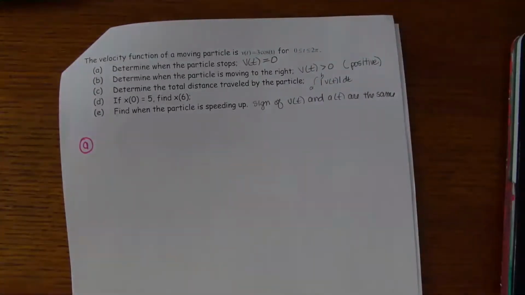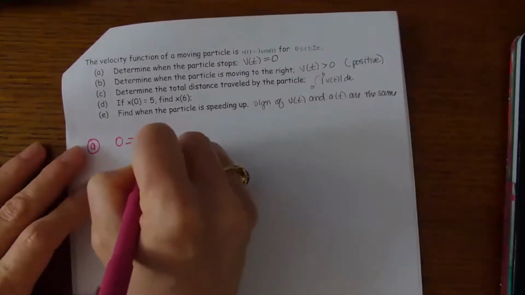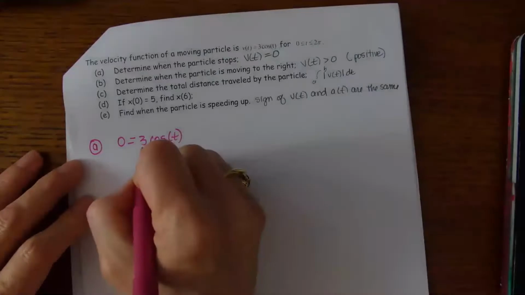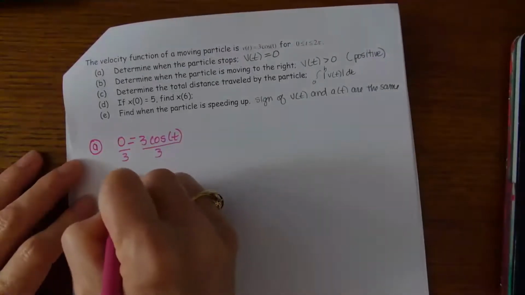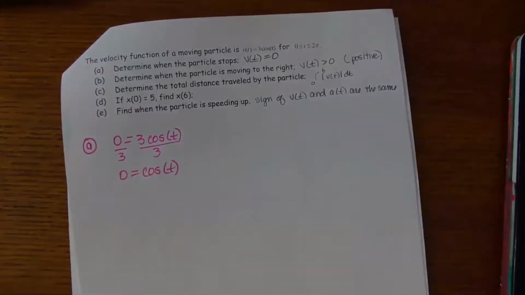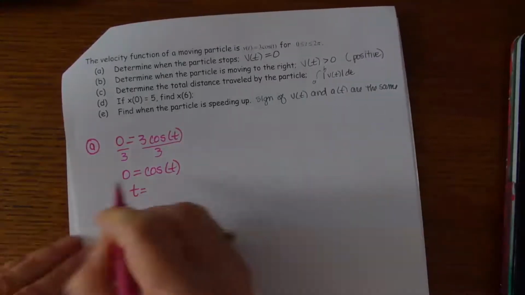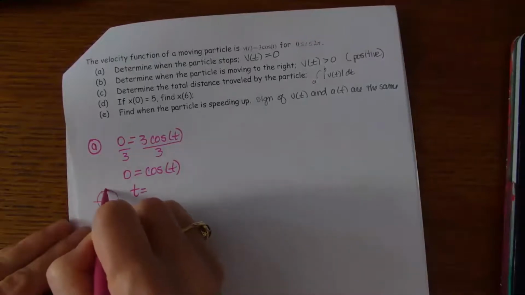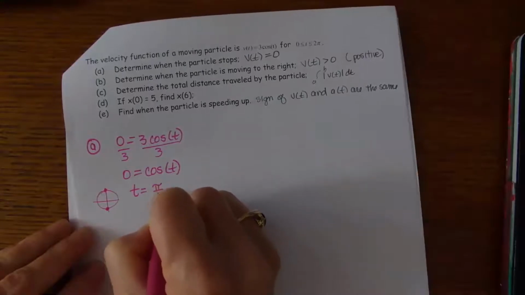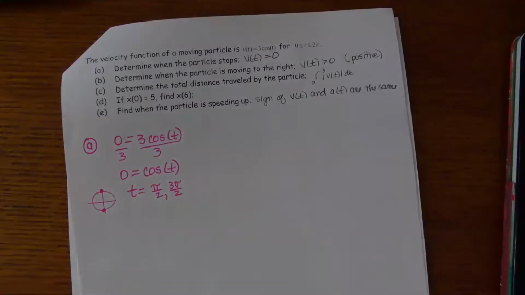Determine when the particle stops. What do we do? Set it equal to what? Now, can I divide out the 3? I can. Most of you would just do that with your eyes, but I don't want anything left to chance. Now I have to pull this out of my brain because I've already memorized this. Where does cosine equal 0? Well, it equals 0 here and here, correct? And what are those spots? Pi over 2, 3 pi over 2. So that was some prior knowledge. I had to know that, didn't I?